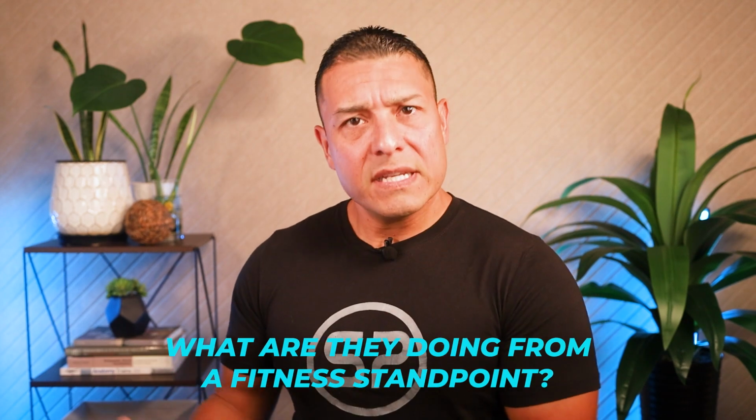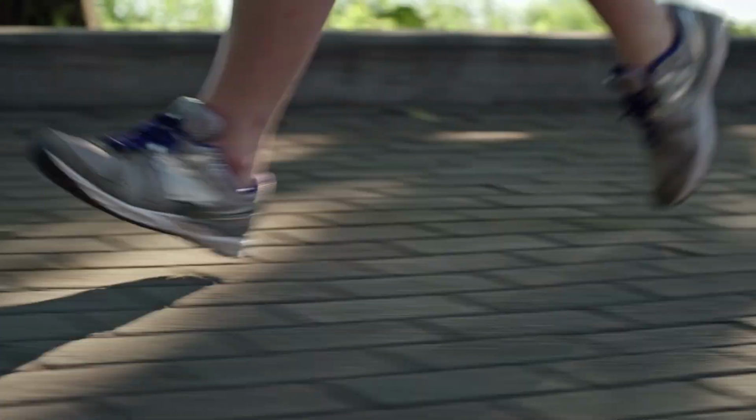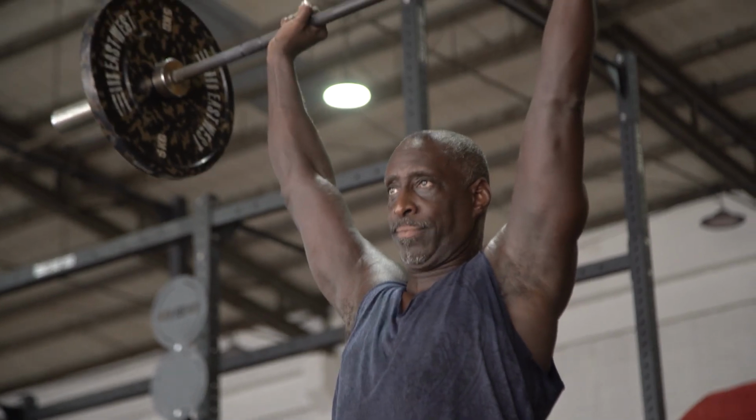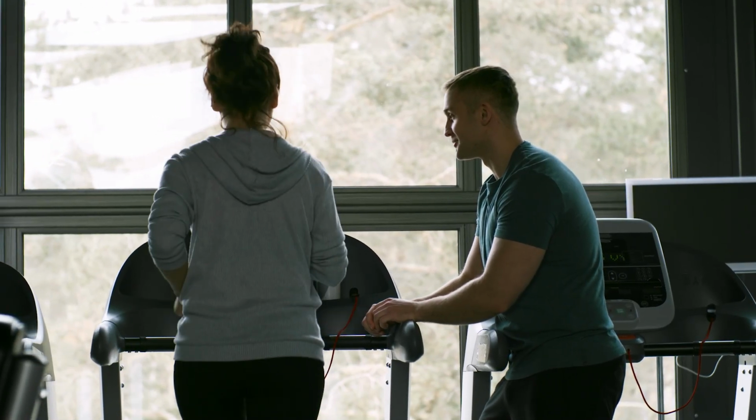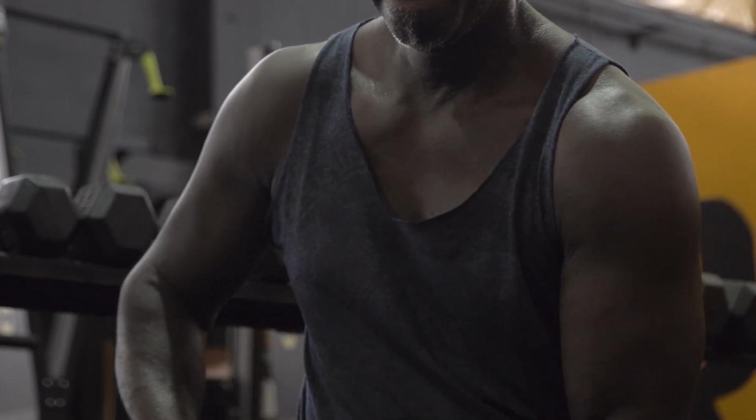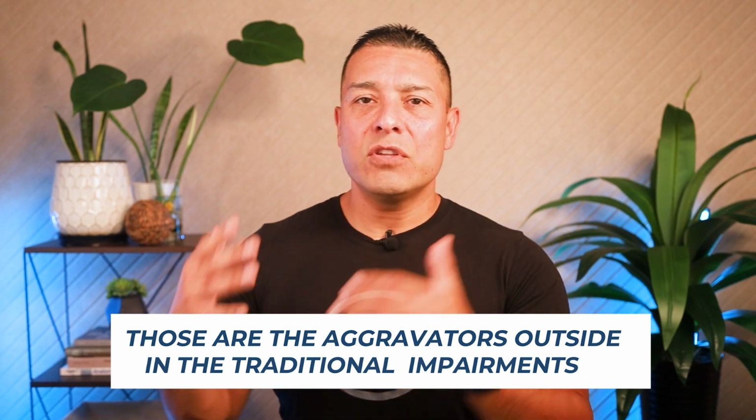And then lastly, now that you have their ADLs and their work environment settled, what do they do from a fitness standpoint? Do they run 30 miles a week? Do they go to the gym 3 days a week? Do they go to the gym 7 days a week? Are they doing too much cardio? Are they doing too much weight? Do you need to adjust a few things in their strength and conditioning program? Those are the aggravators outside of the traditional impairments.